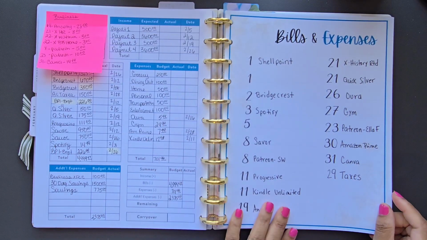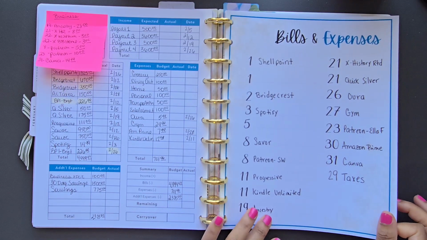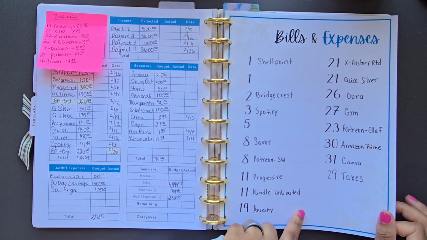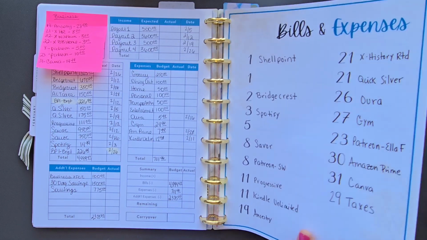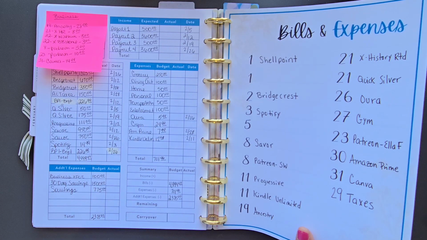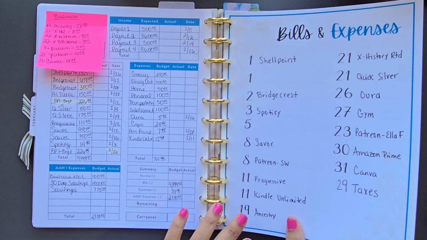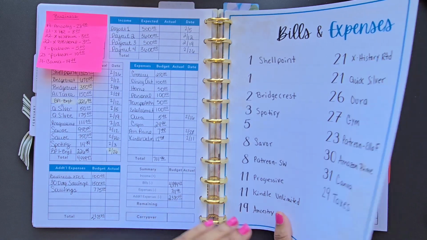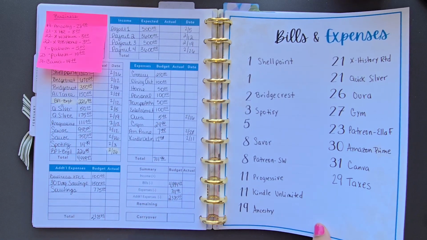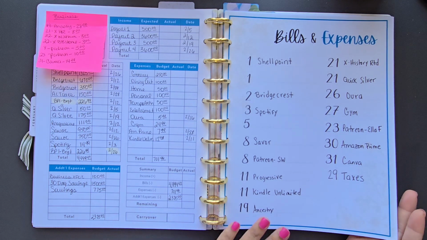Before we get to the monthly cash flow, this is a special page that I make. It's just so that I can keep track of my bills and expenses and the due dates. I print this on cardstock. It's not a part of my printables set because not everyone uses this page. But I make this on Canva and I print it on cardstock, and it goes with me month to month, so that I can, at a glance, see what bills are due when I'm planning out my cash flow.